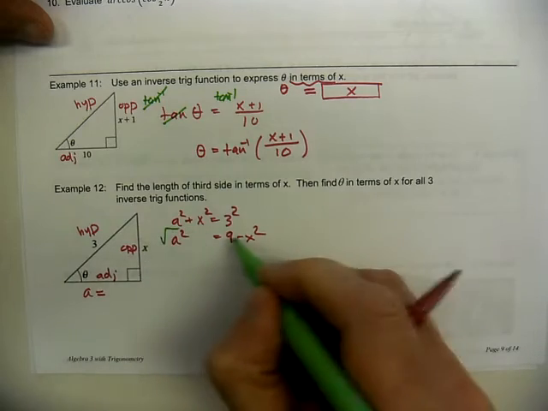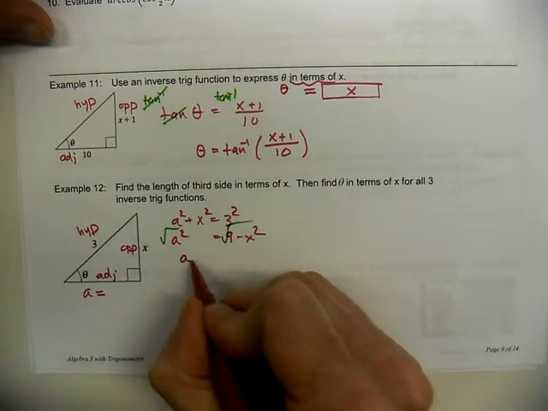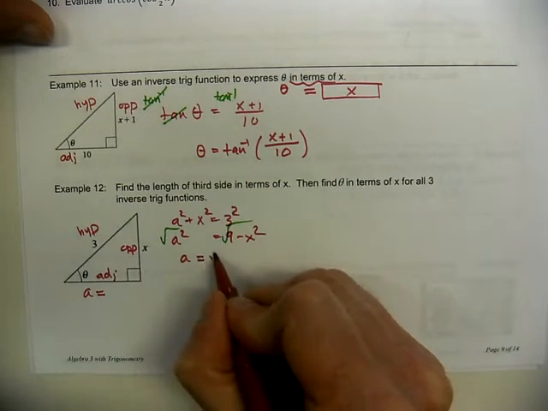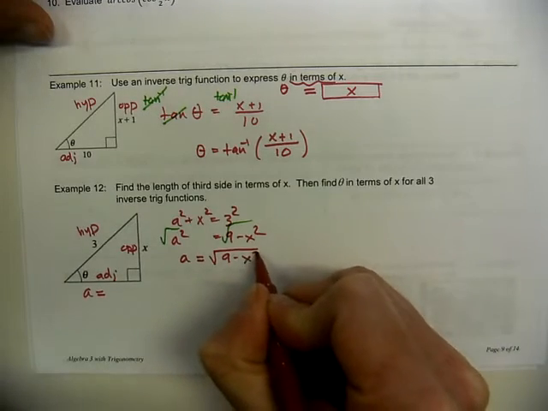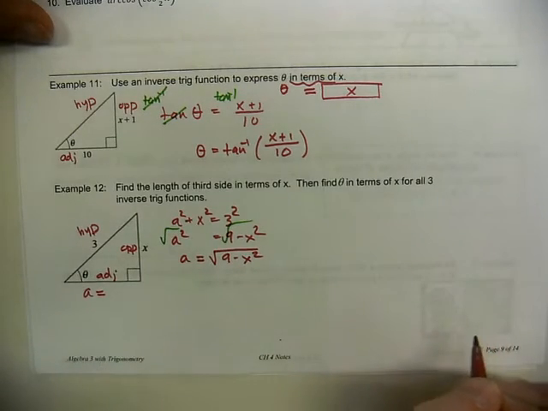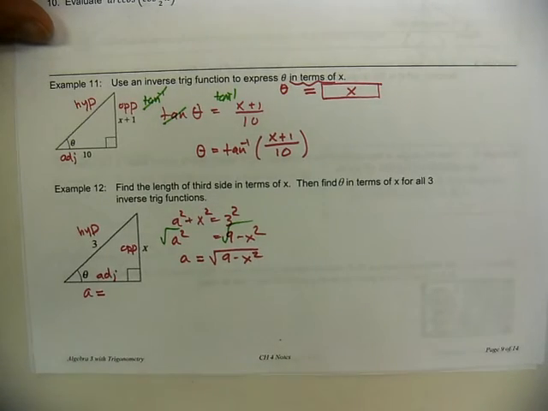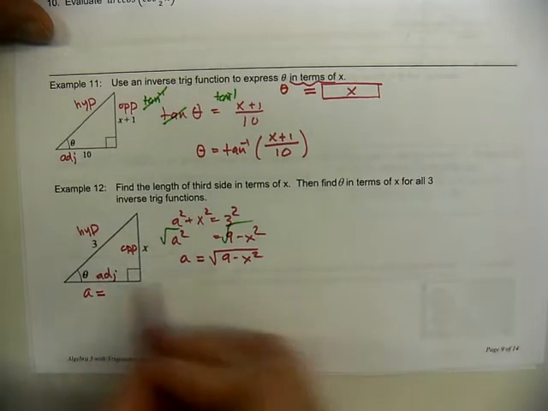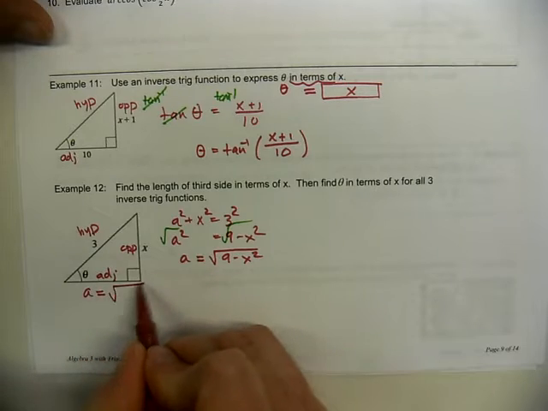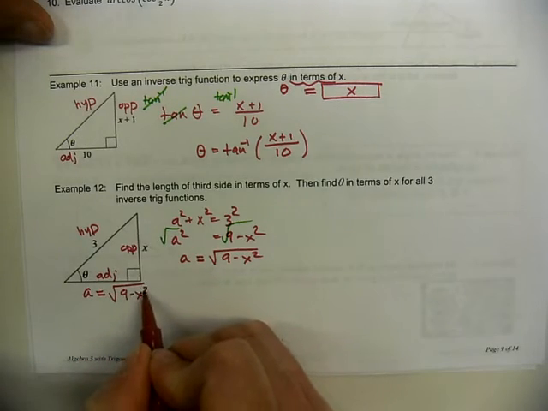and when we take the square root of both sides, we have a, the base of the triangle, which is in terms of x. So again, notice we're not actually solving for x. We're just using this as a way to express the length of the base in terms of x. Now that's it. So we throw out the negative a, and we're going to use the square root of 9 minus x squared.